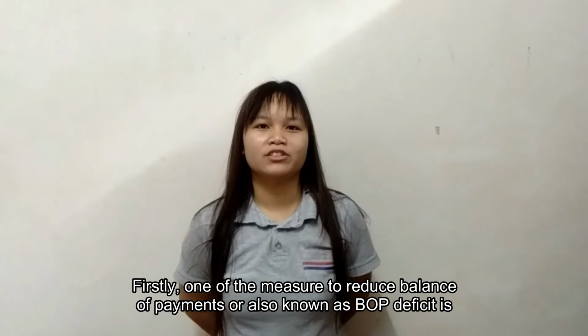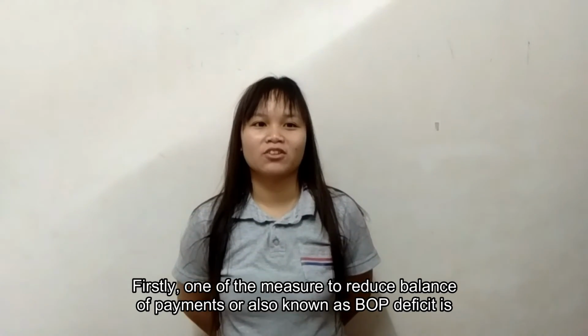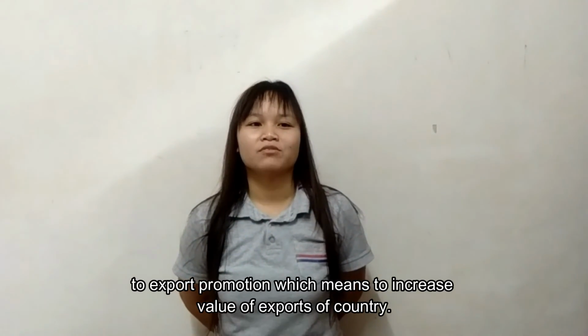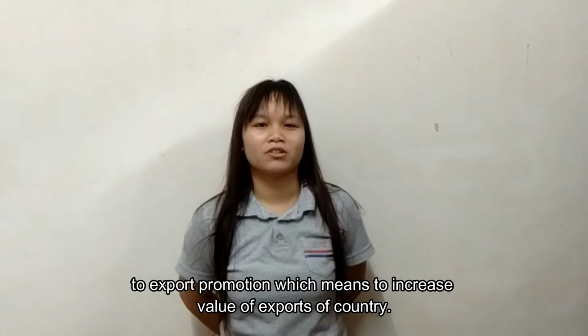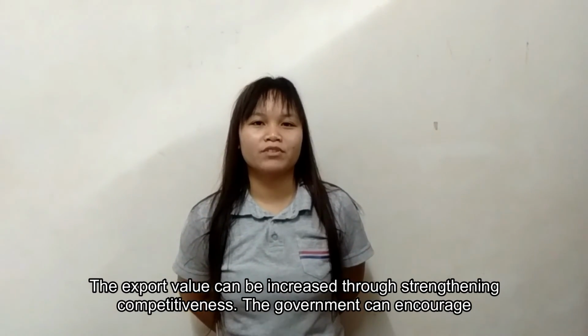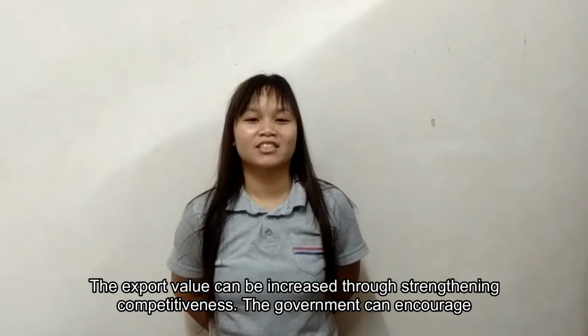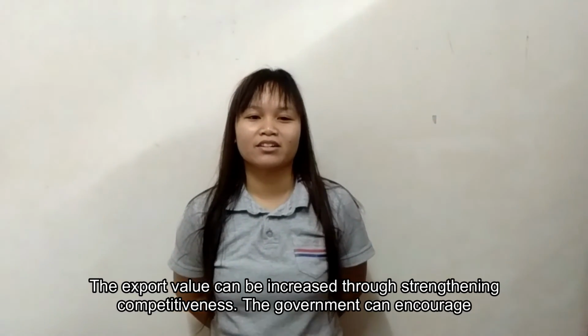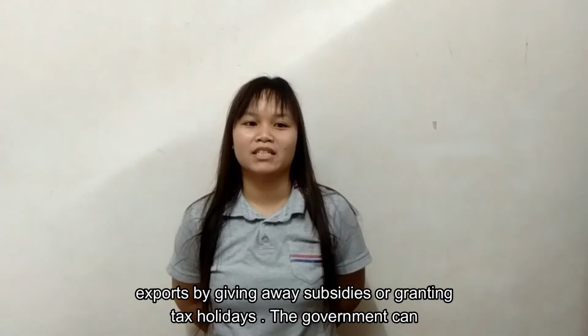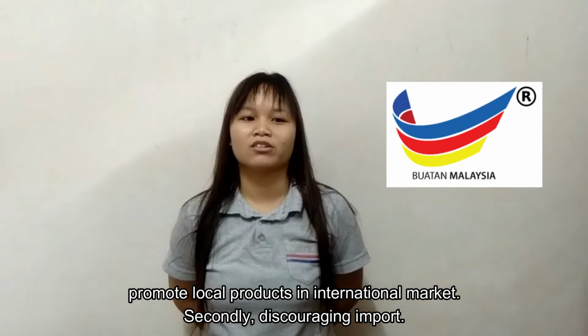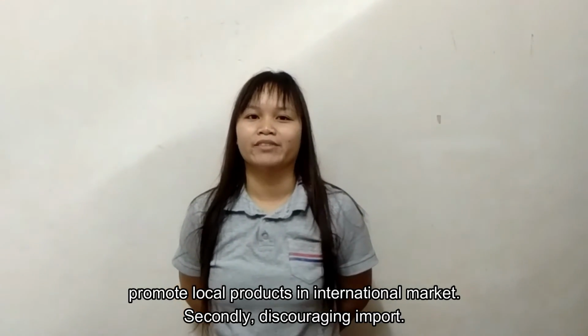One of the measures to reduce the balance of payments, or BOP, deficit is export promotion, which means to increase the value of exports of the country. The export value can be increased through strengthening competitiveness. The government can encourage exports by giving subsidies or granting tax holidays. The government can promote local products in the international market.